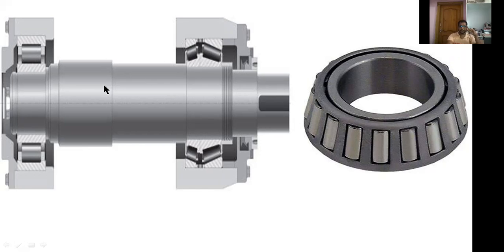This is the arrangement of a shaft. Here, for supporting this shaft, we are using two bearings. This one is a single row cylindrical roller bearing. This one is a double row tapered roller bearing. This is the example of a single row taper roller bearing, but here we are using a double row taper roller bearing.